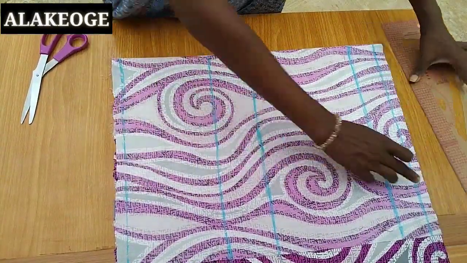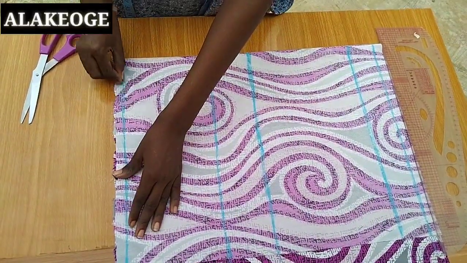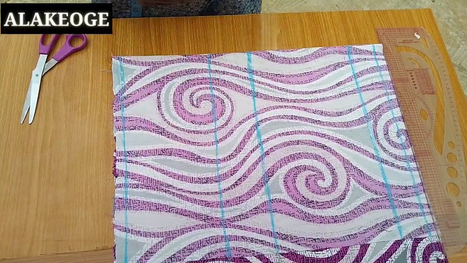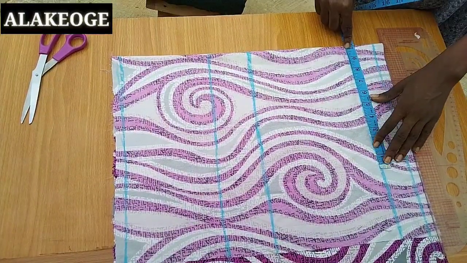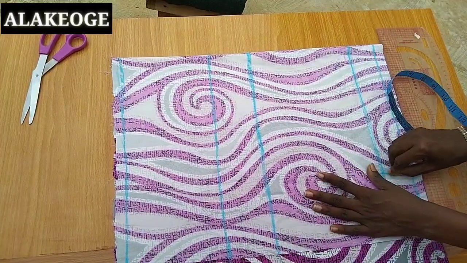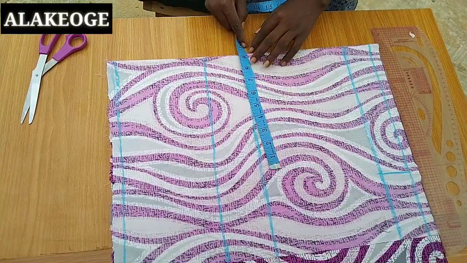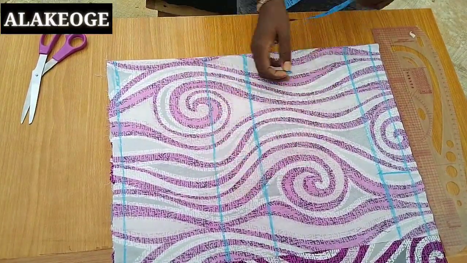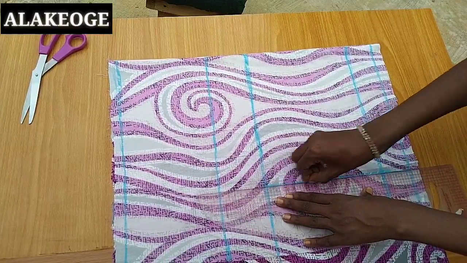So the next thing is to import the horizontal measurements. Because the trouser has elastic at the waist, I will not be using the waist measurement on the waist. So I will import the quarter of the hip measurement on the waist plus 1 inch seam allowance. So I'll mark it up there. Then on the hip line, I will import the quarter of the hip measurement plus 1 inch for seam allowance, and I'm going to connect that line to the waistline like that.